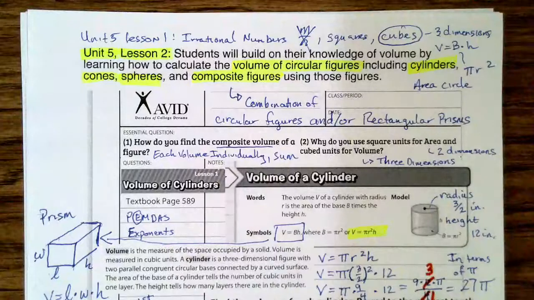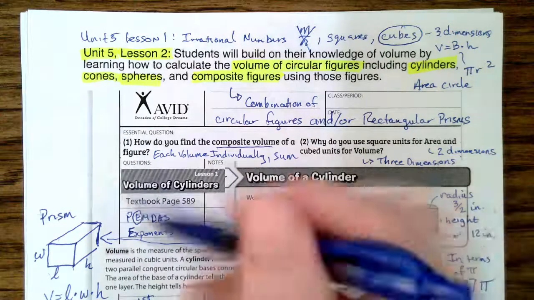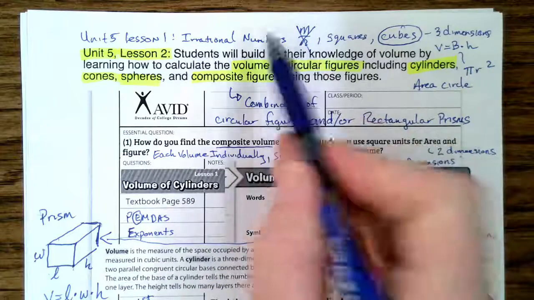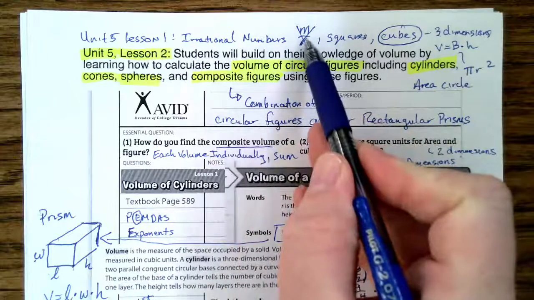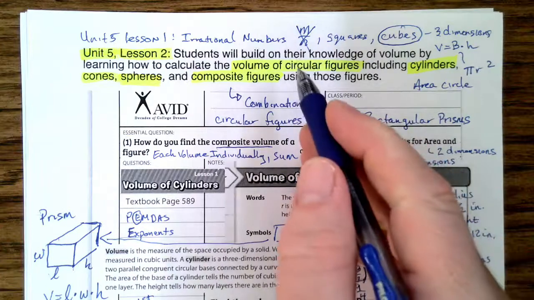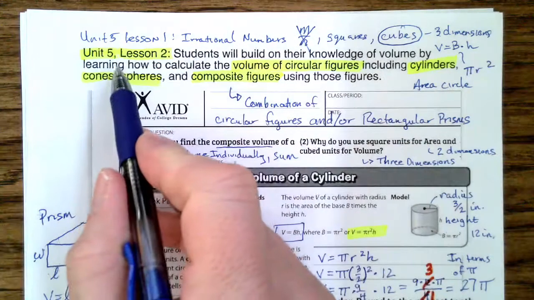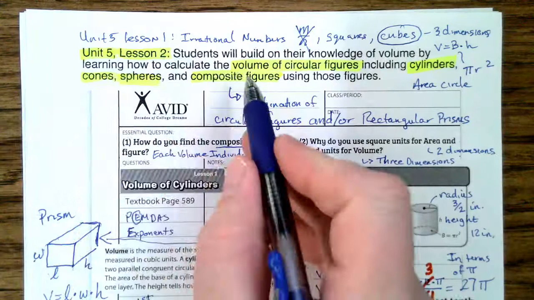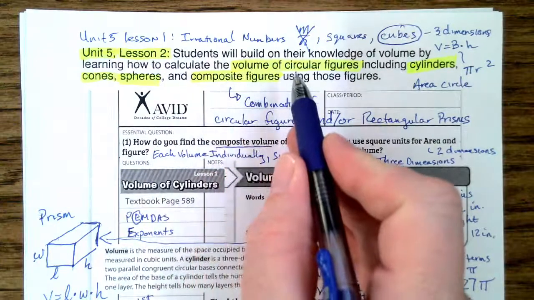Okay, welcome back to Unit 5, Lesson 2. In Lesson 1, we looked at irrational numbers. Irrational numbers cannot be written as a fraction. Rational numbers can be written as a fraction. Then we had Lesson 2, and we're talking about volume of circular figures.